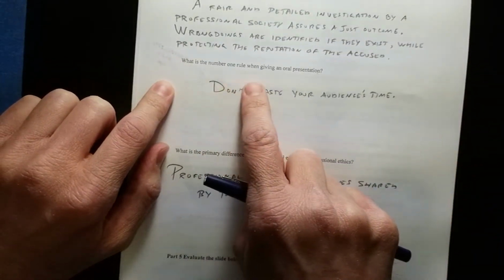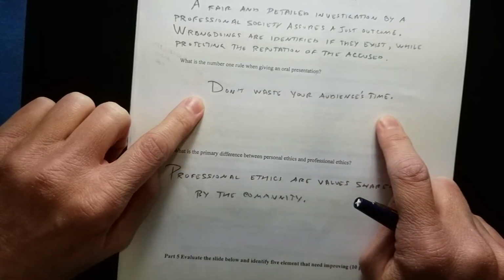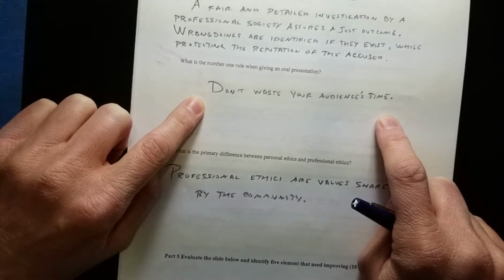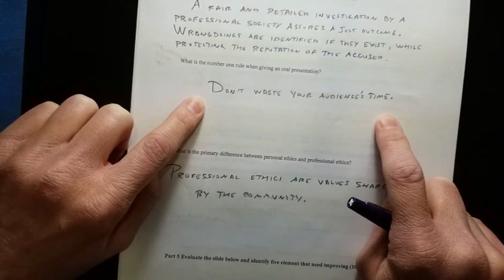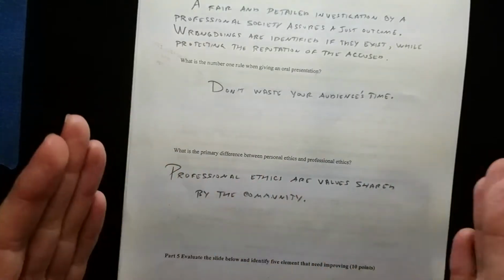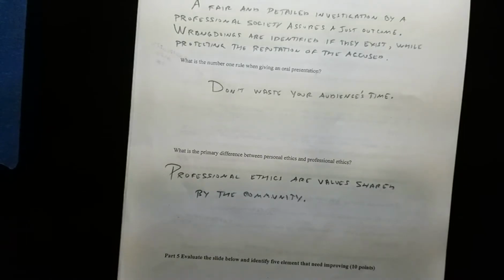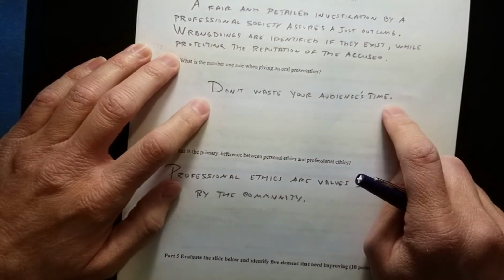What is the number one rule when giving an oral presentation? Number one rule, do not waste your audience's time. And again, that was in the presentation, and everything that we talked about with oral presentations is about how do we cut to the bone and just present what the audience needs. And it's a lot harder than it sounds, but nonetheless, that is the goal of giving a good presentation.